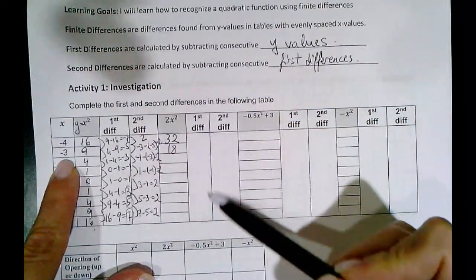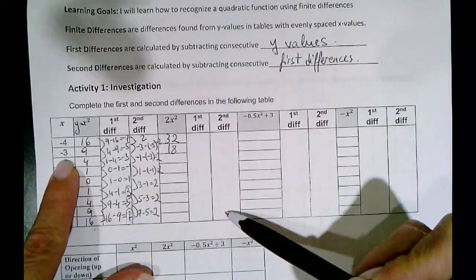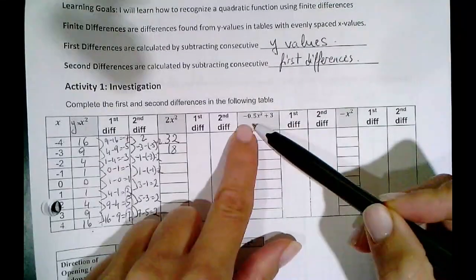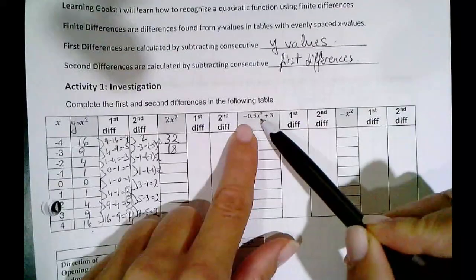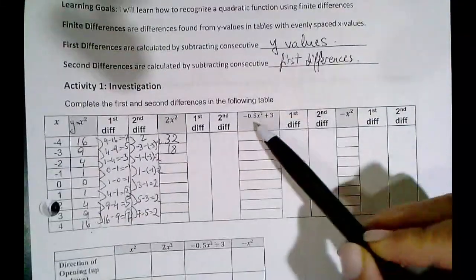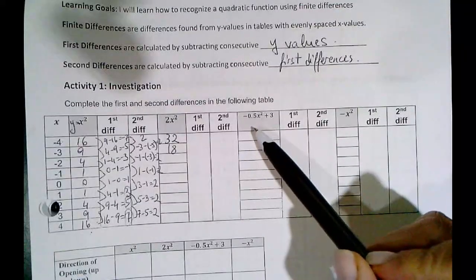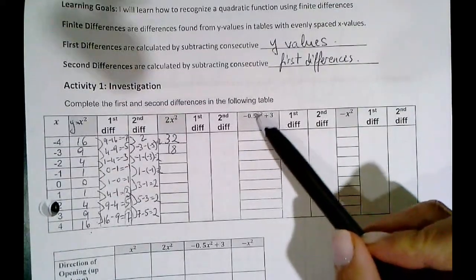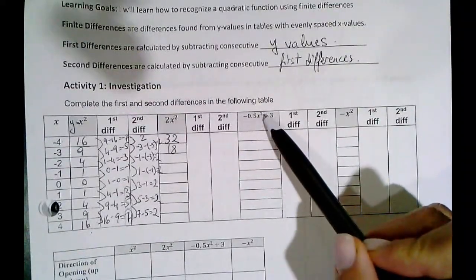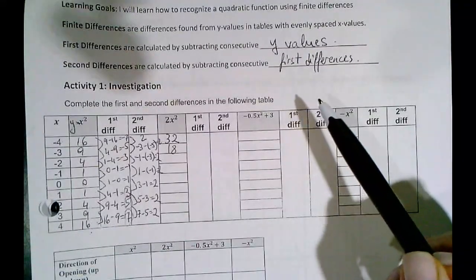And then calculate the first difference, then calculate the second difference, then do the same for negative 0.5x squared plus 3. Remember, for these more complex situations, we use BEDMAS, so we do the exponent first, then we do the multiplication, and at the end we do the addition.